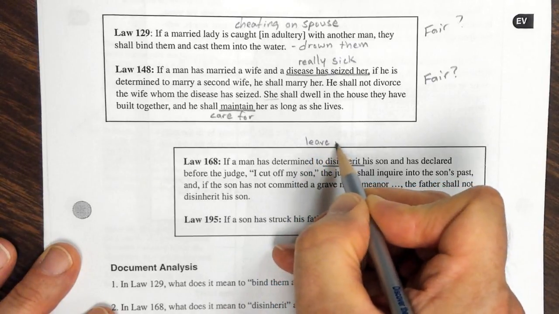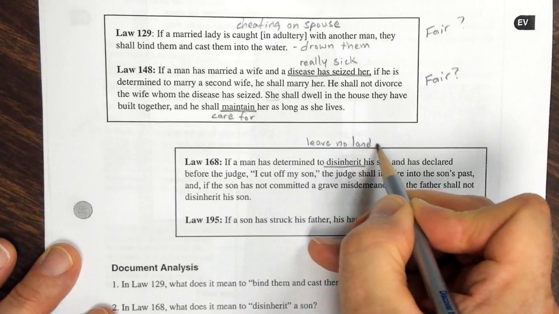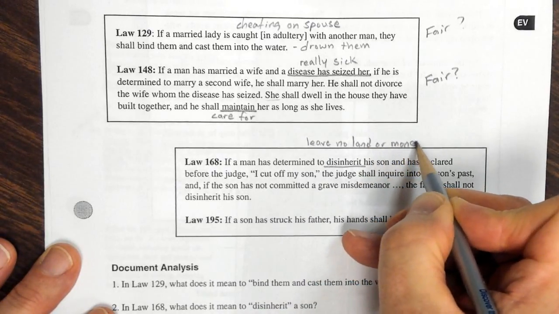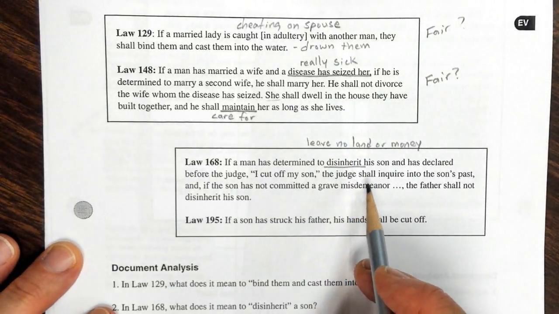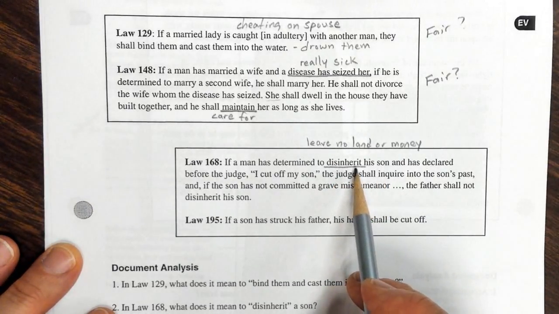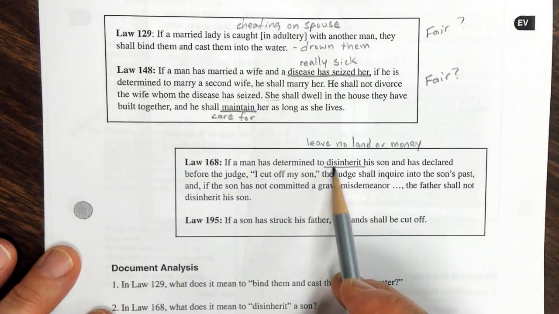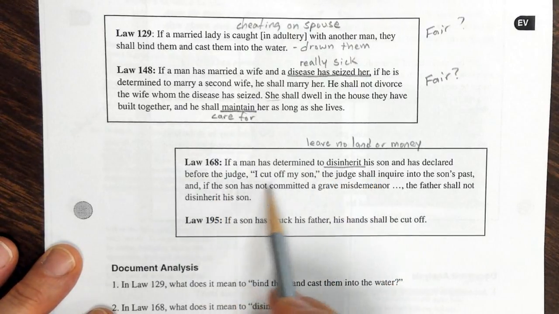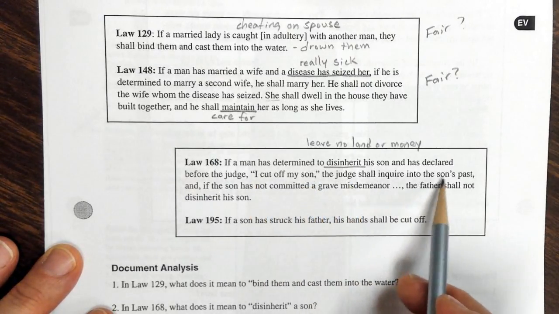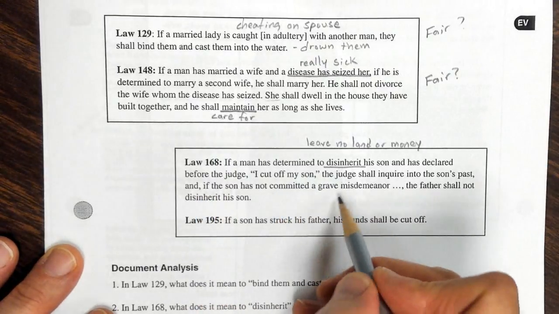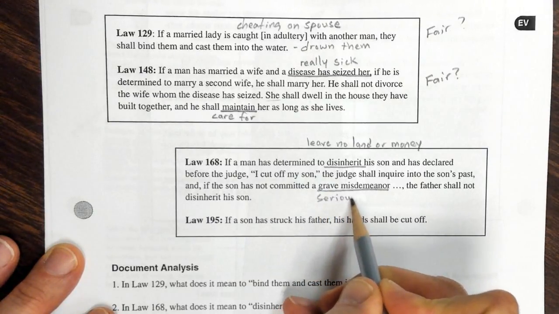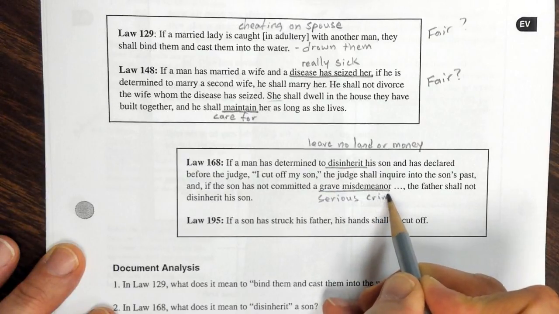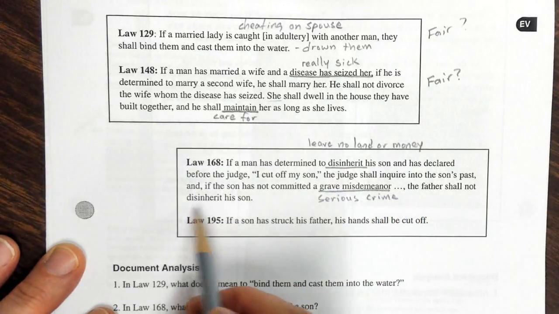Leave no land or money. Back then, when a man died, all of his land and his money went to his sons. And if he had more than one son, they had to divide it up evenly. Well, if a man determines that he wants to disinherit his son, he goes to the judge and says, I cut off my son. That means I cut him off from my future inheritance. The judge shall inquire into the son's past. If the son has not committed a grave misdemeanor, so we're going to underline grave misdemeanor and write serious crime. Serious crime. The father shall not disinherit him.